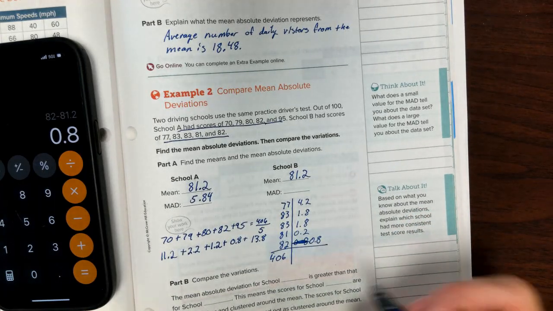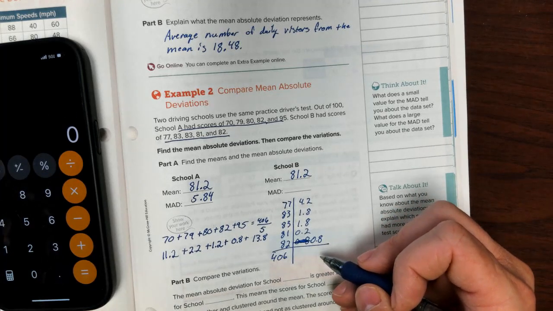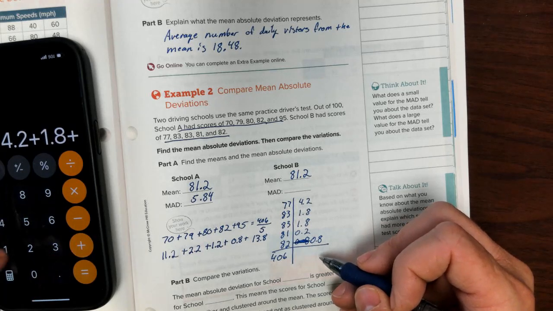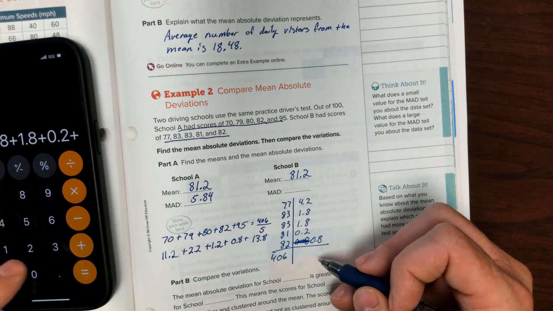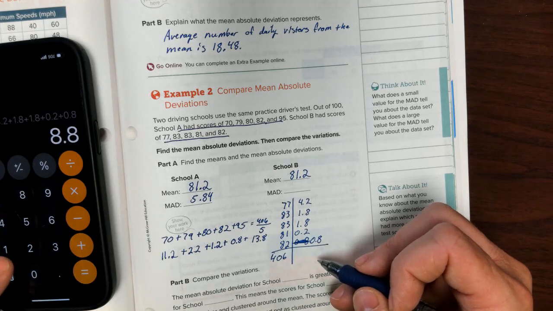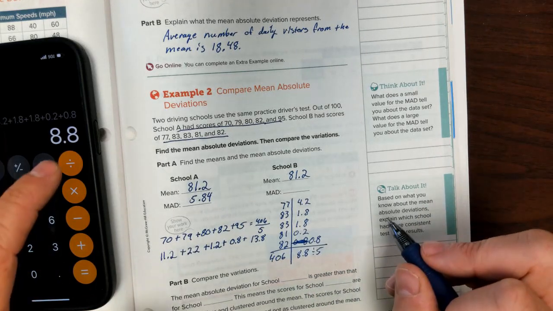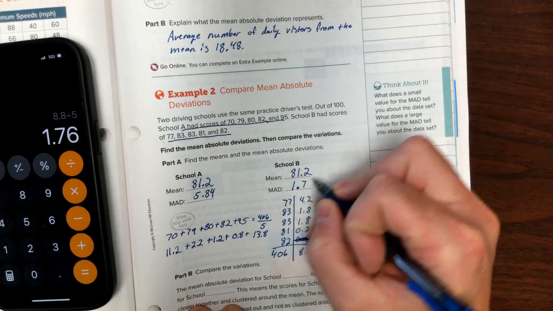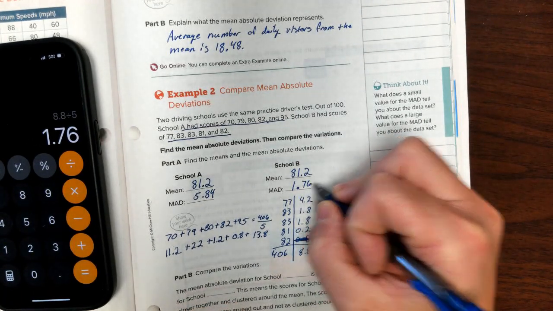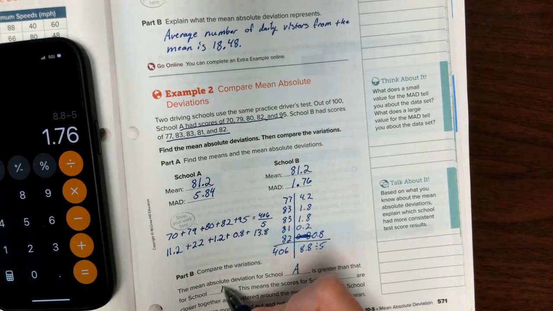Okay, so now we add these together and find their average. So 4.2 plus 1.8 plus 1.8 plus 0.2 plus 0.8 is 8.8, and we're going to divide that by 5. So they definitely have a lower mean absolute deviation. So the mean absolute deviation of school A is greater than school B.